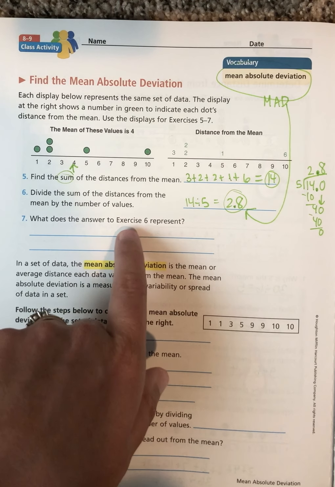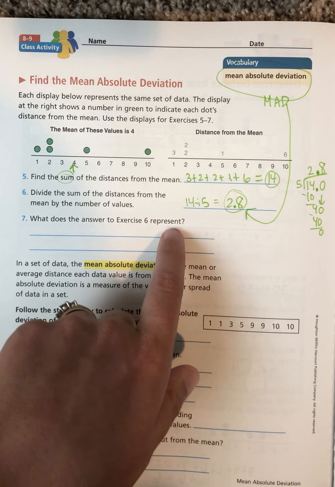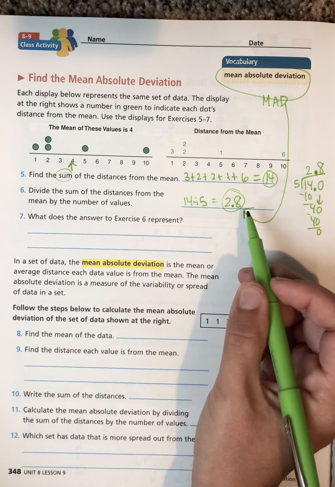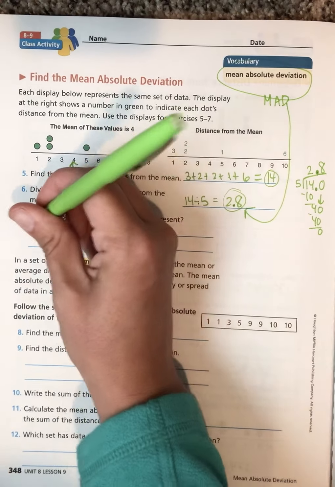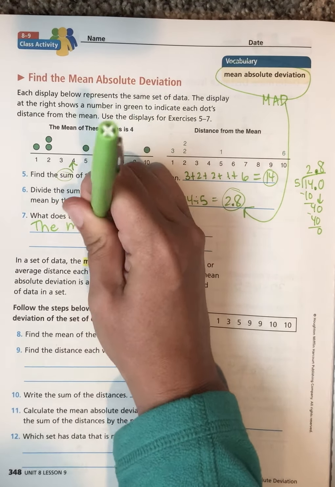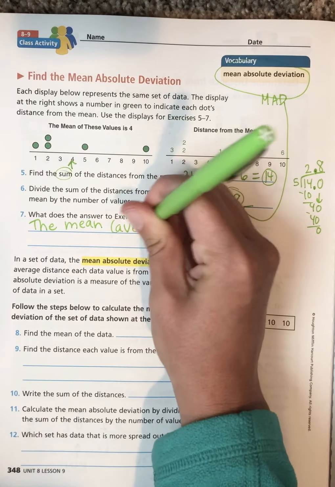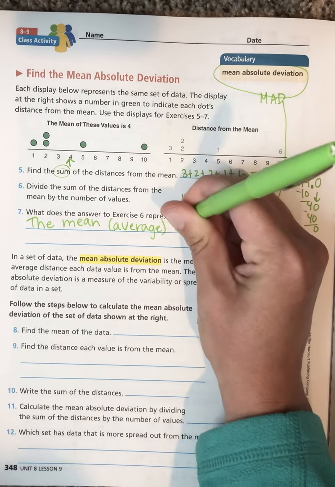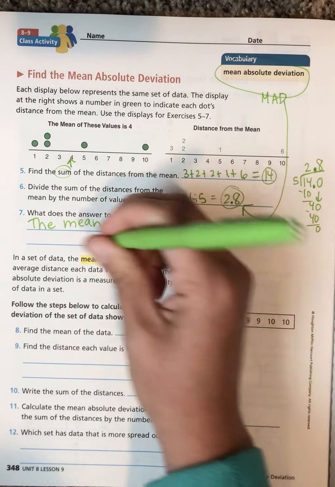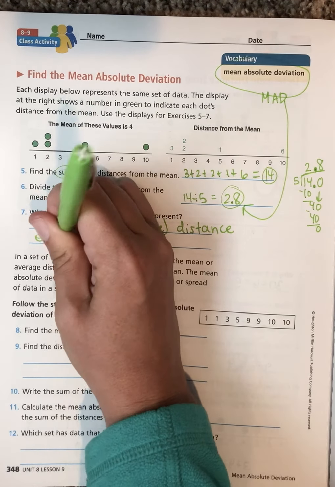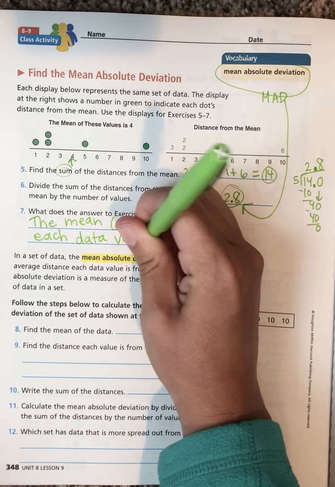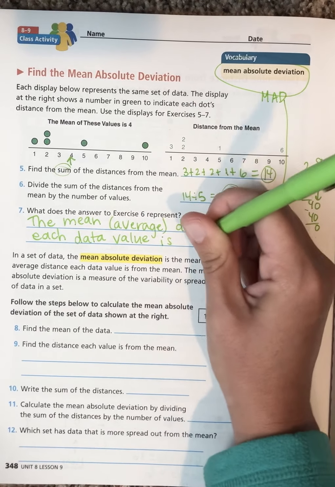So what does the answer to exercise 6 represent? When we find the mean absolute deviation, we found it was 2.8. What is that actually telling us? Basically, it tells us the mean, which is the average, distance that each data point is from the mean.